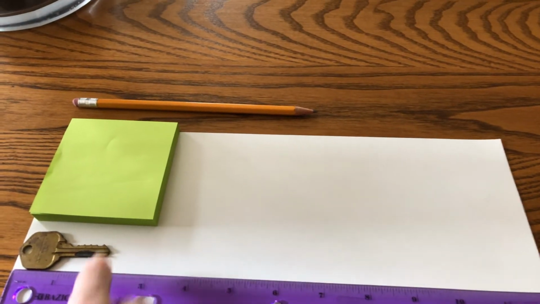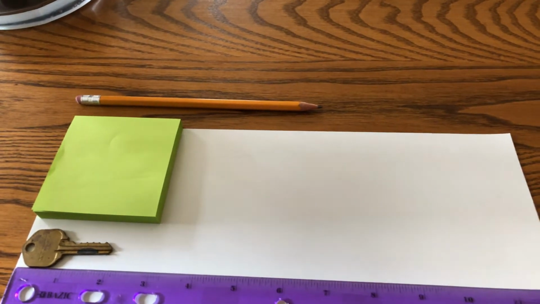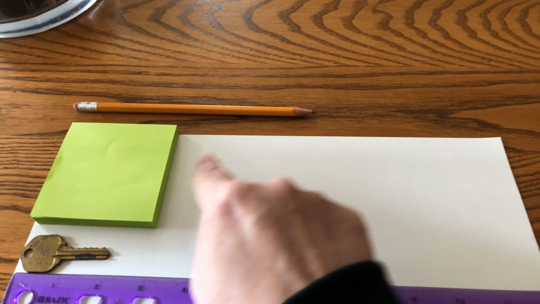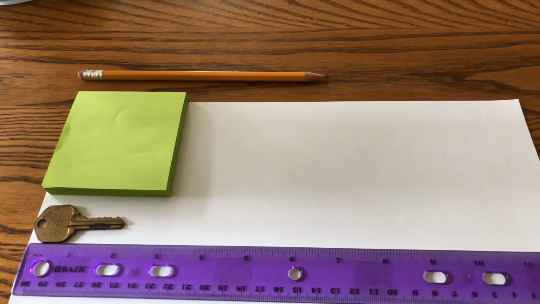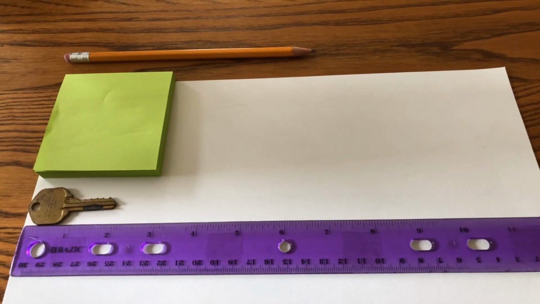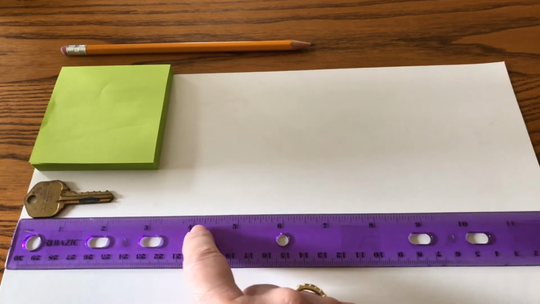So we could say long, longer, longest. We could say short, shorter, shortest. We use those same terms when we're measuring, no matter what kind of unit we are using. So today we are using inches.